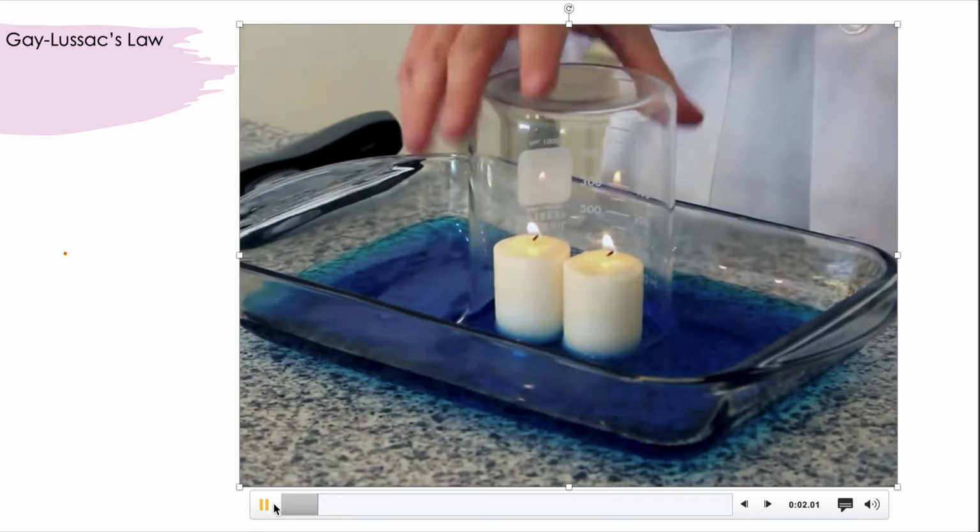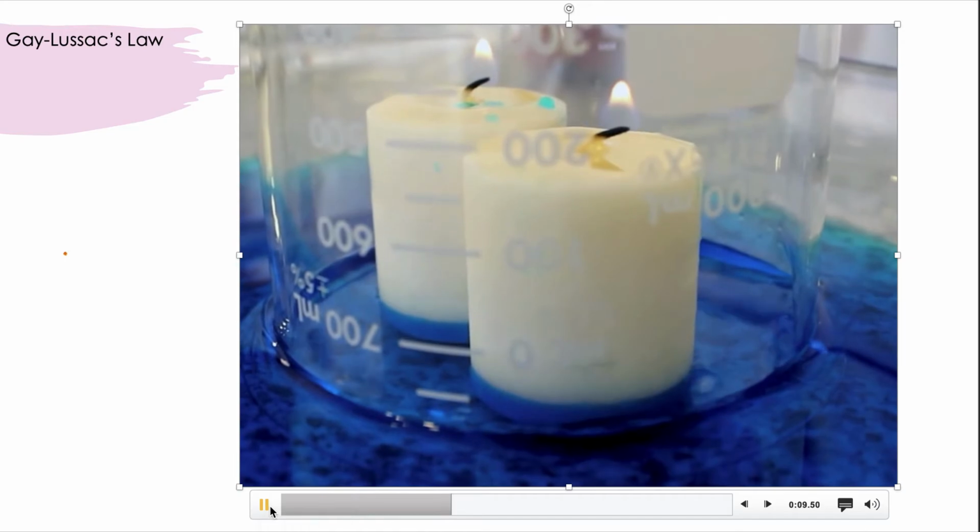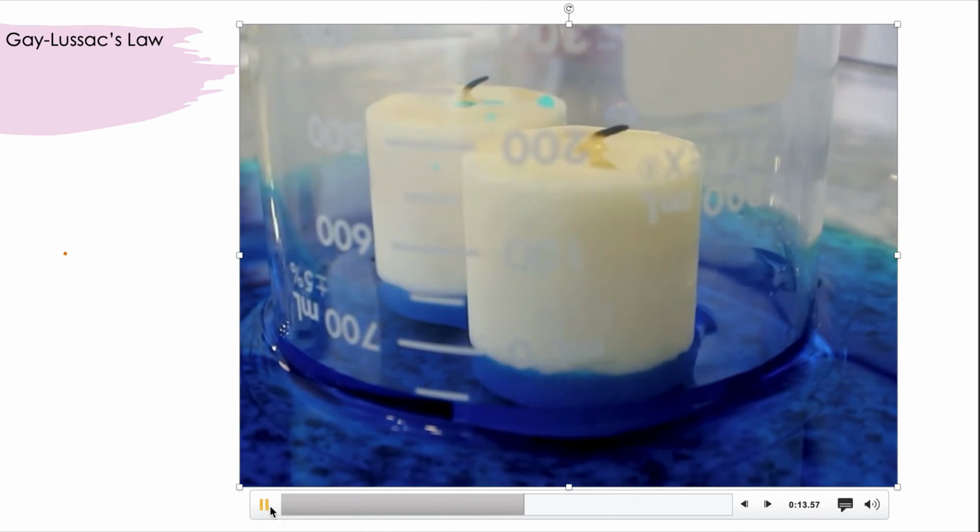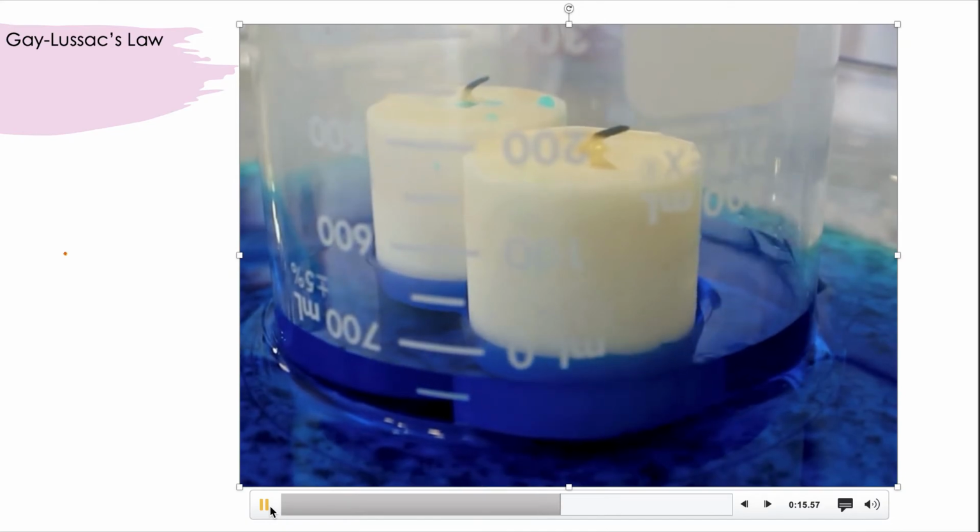For this experiment, they took 2 standard candles, a beaker, and this blue liquid. It's actually water with blue dye, and it's just for effect, so you can see what's happening to the water. As you can see, the water gets pushed out at first, and then as the flame goes out, the water begins to rise inside the beaker.